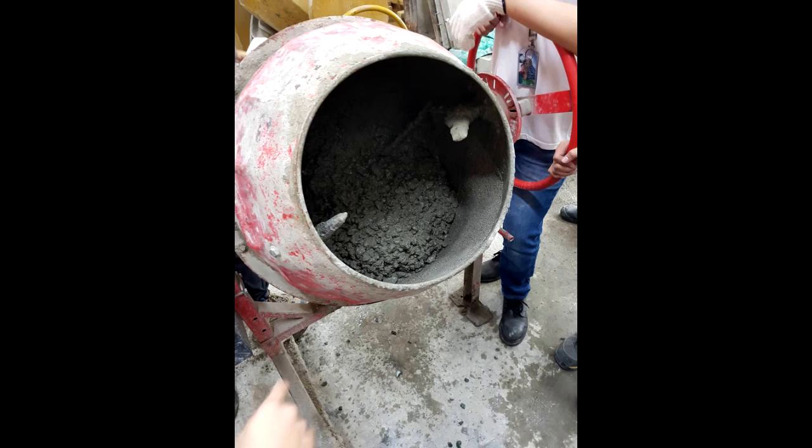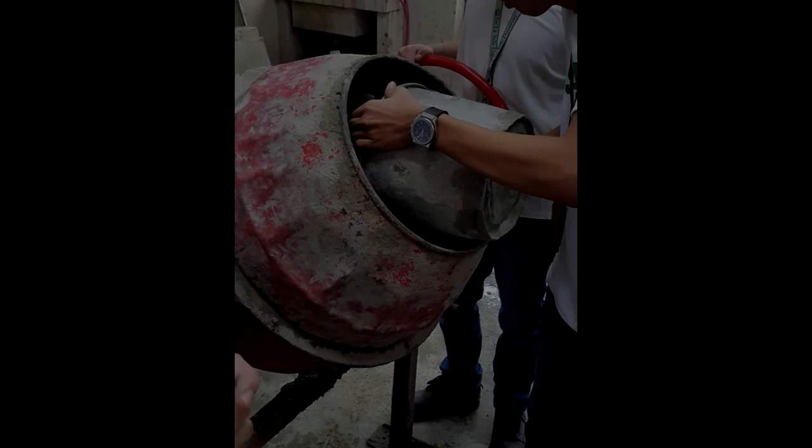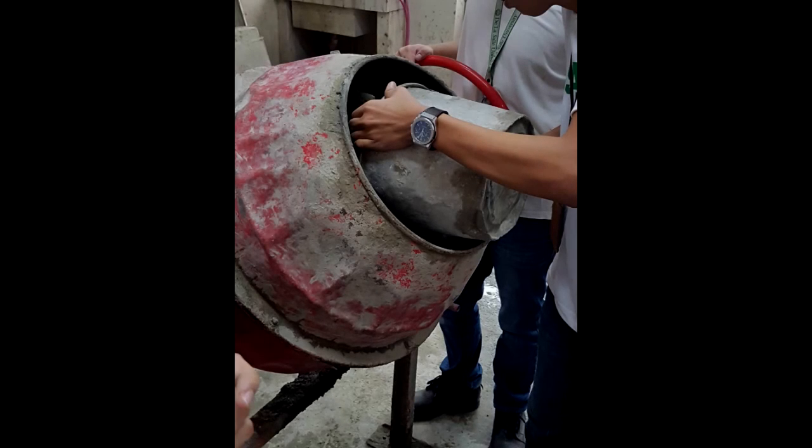The mixture of the materials is a delicate process because this phase defines the workability, compressive strength, and durability of the product. The experiment aims to expose the students to trial mixes of materials needed to produce concrete to make use of the concepts involving the concrete mix design.